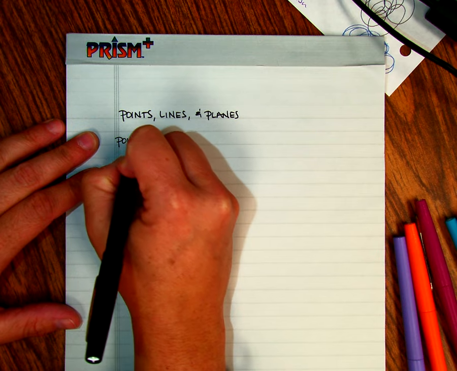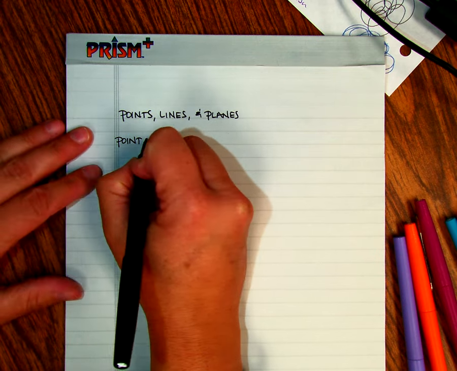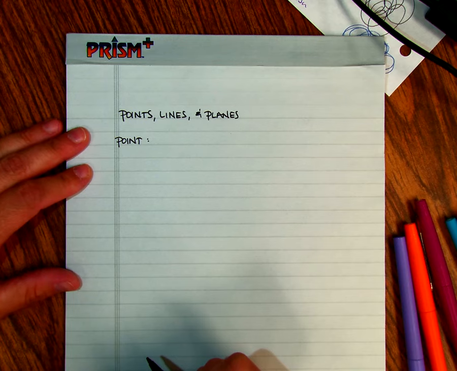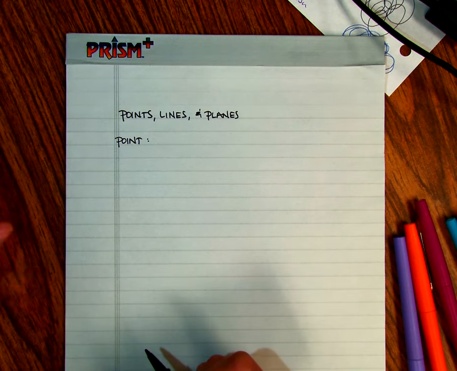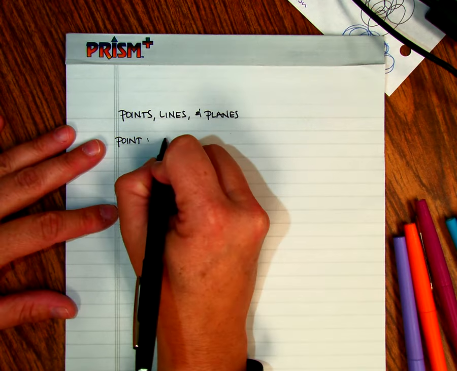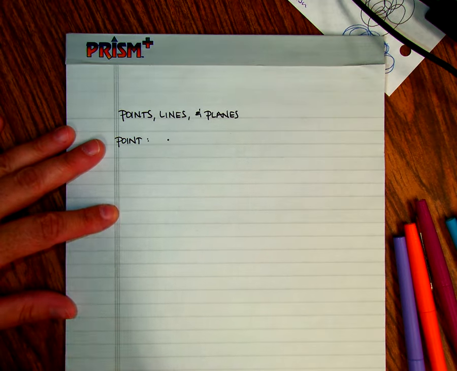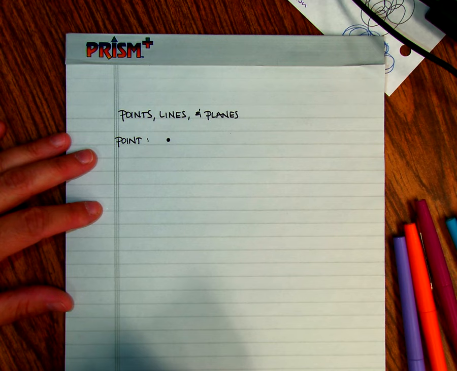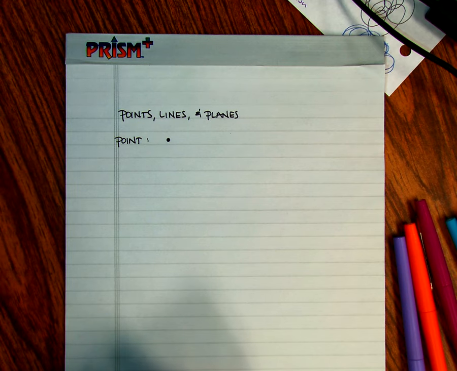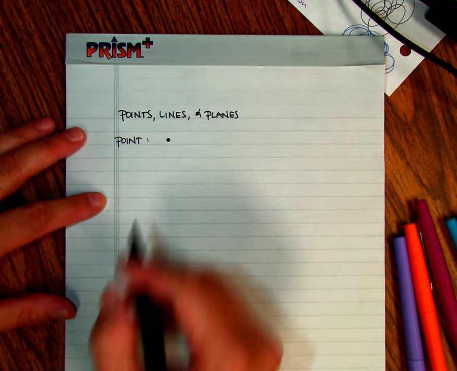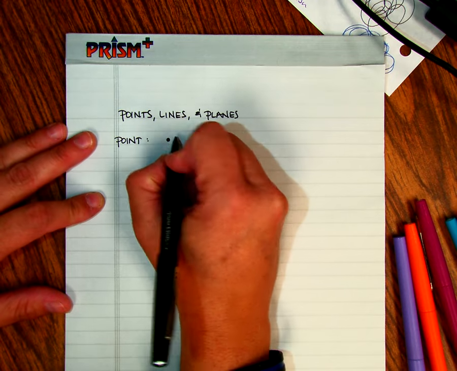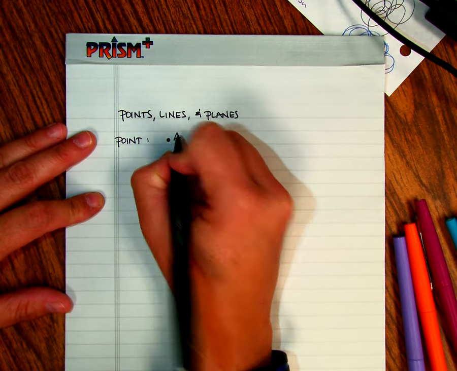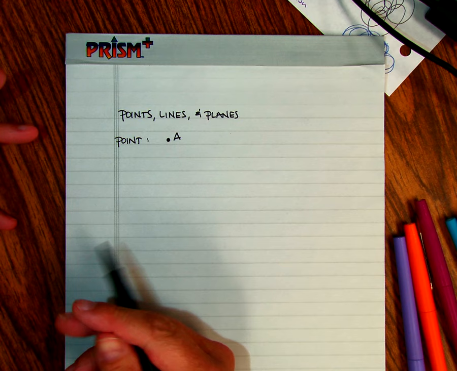First of all, points truly do not have a definition. There is no width, there is no thickness, so someone might make a point like that. Someone else might make it a little bit bigger. It doesn't matter. It's still labeling a very specific location. So a point is a specific location, and we label it with a capital letter. It does make a difference.